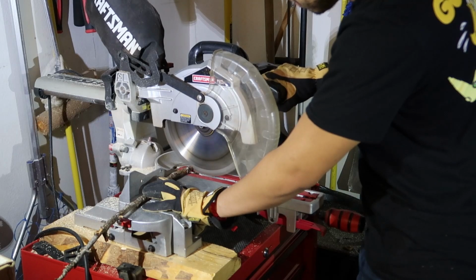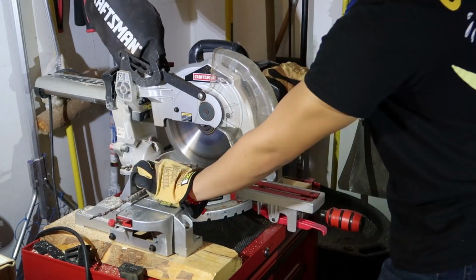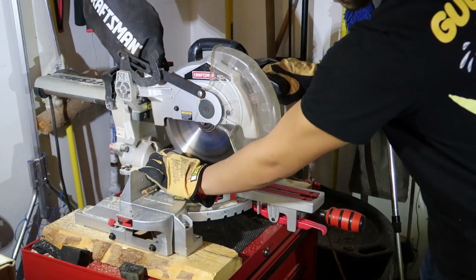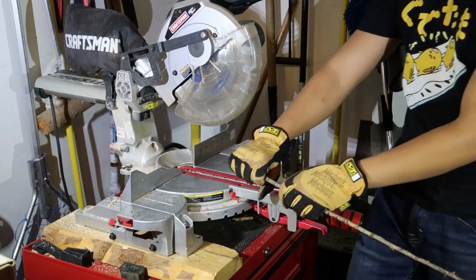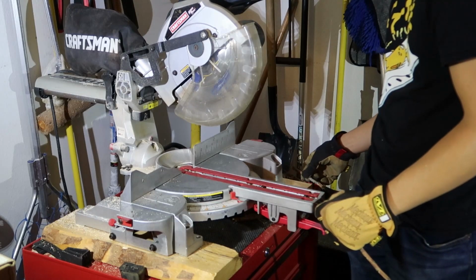For the rest of this cutting clip, I'm just going to do it real fast. As you can see, pretty satisfying. Now, some of the pieces, you know, it would be easier to just break it instead of cut it.